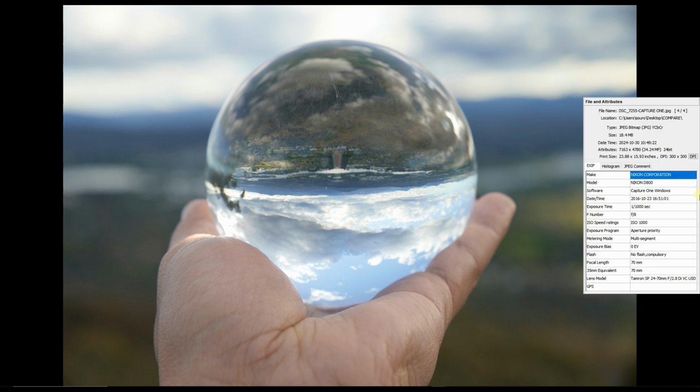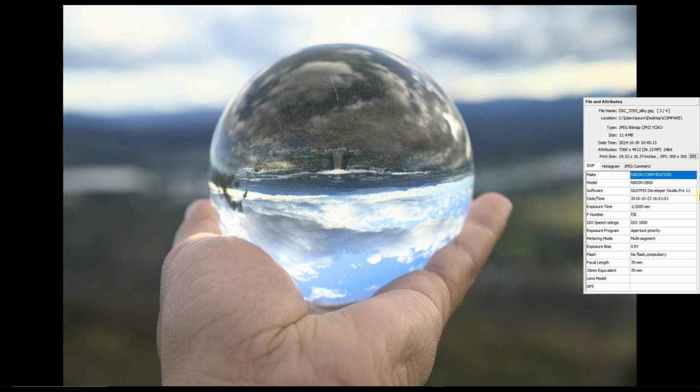So to give you a briefing, we have Capture One version with 18.4 megabyte, full quality. We have Silkypix Developer Studio Pro, 11 megabyte. Strange though, I was expecting it to be bigger in size. Don't know why. It's a 36 megapixel camera, by the way. So 11 megabyte.